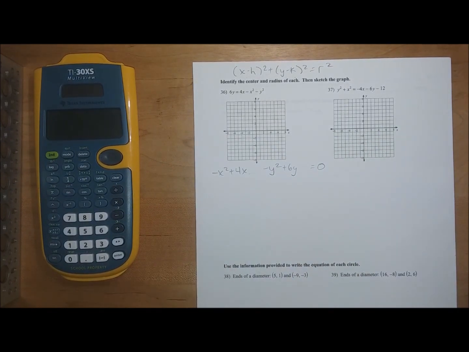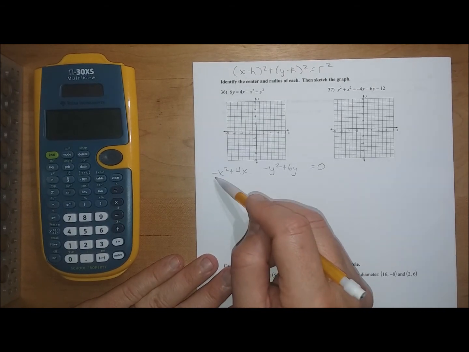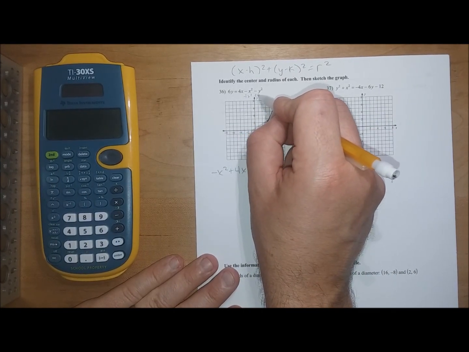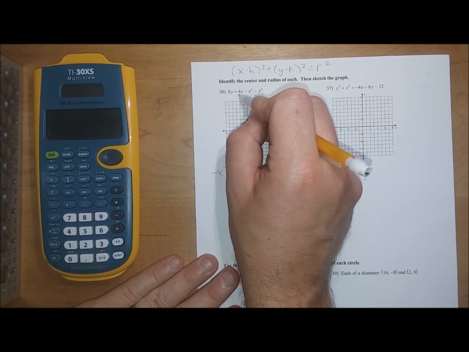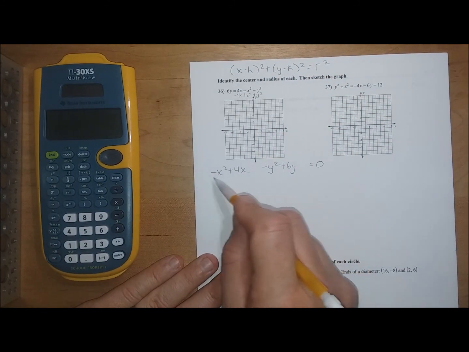Okay? Now another thing you could do, actually, and this might be a little handier, if you want to get rid of these negatives, you could add x squared to both sides, add y squared to both sides, and subtract 4x from both sides. Okay? And that might end up looking a little neater.